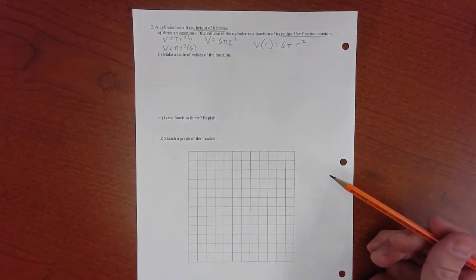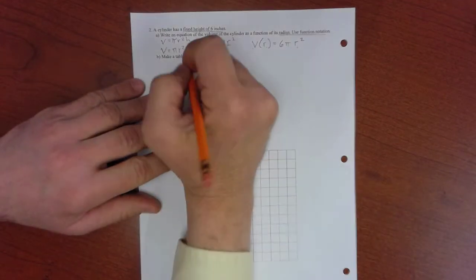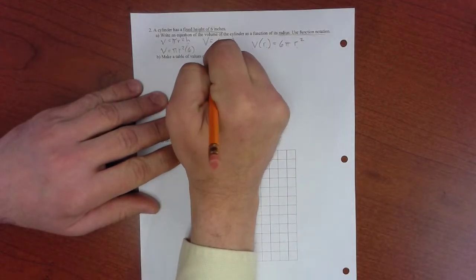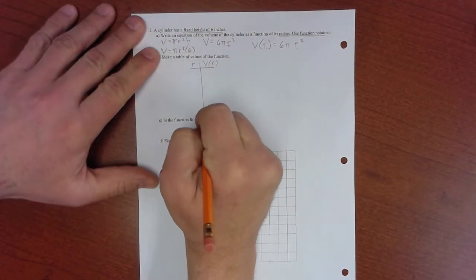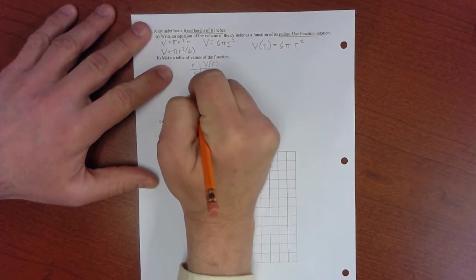Now we're asked to make a table of values for this function. So I'll make a table of values. The input is R, the output is V. And let's pick some values for R.